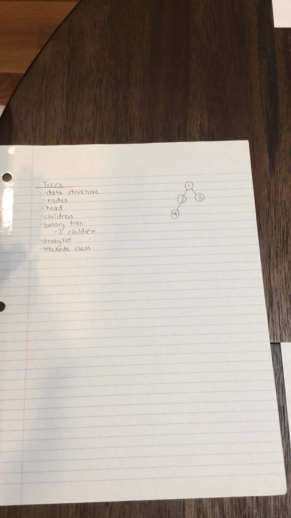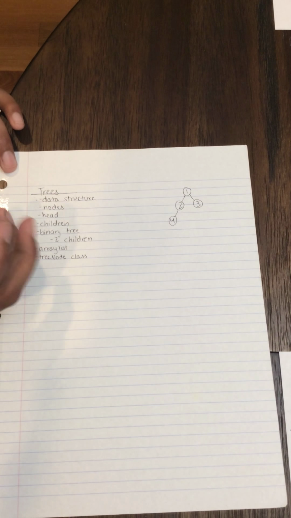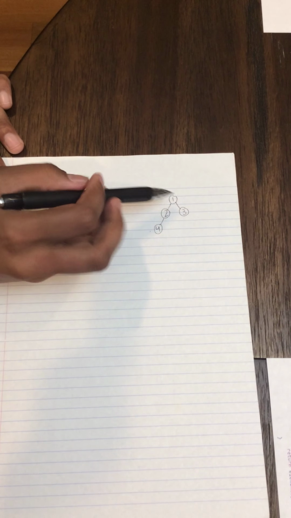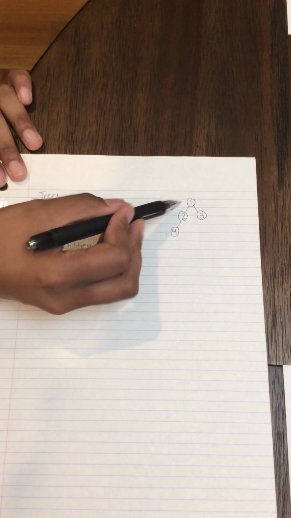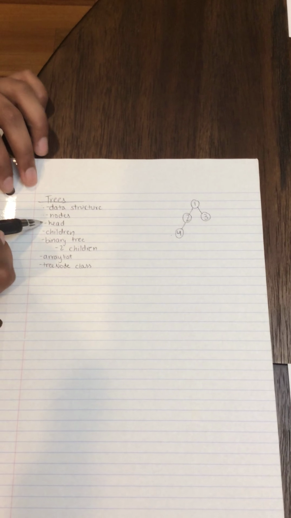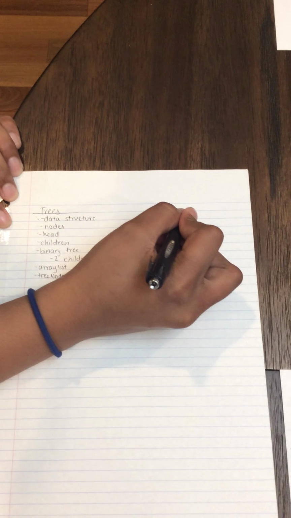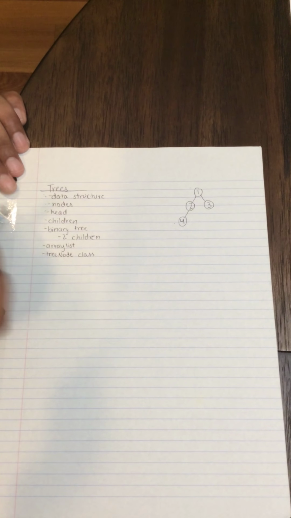All trees are made up of nodes, and a node is just like an object that holds some data. So this is an example of a tree over here. Each of these numbers represents a node, and the number is the data inside the node. The head of a tree is just the top node. So in this case, the head of the tree is a node that contains 1.